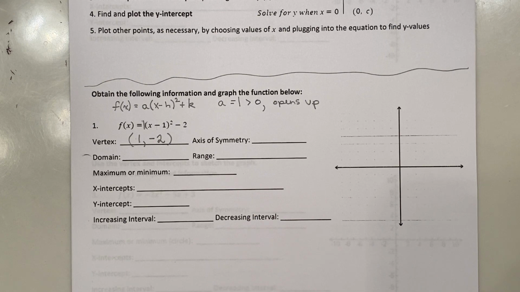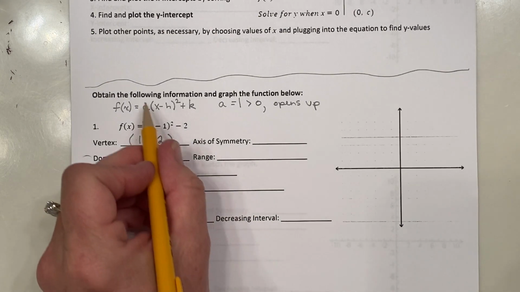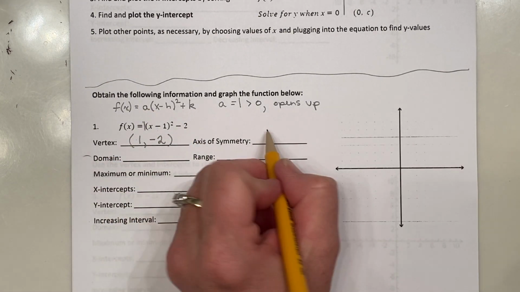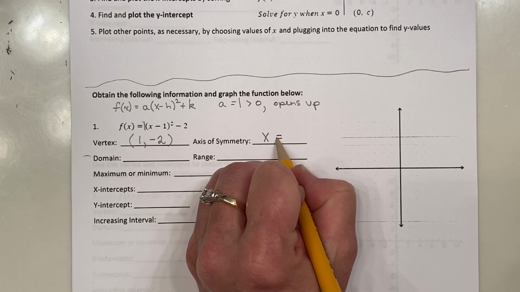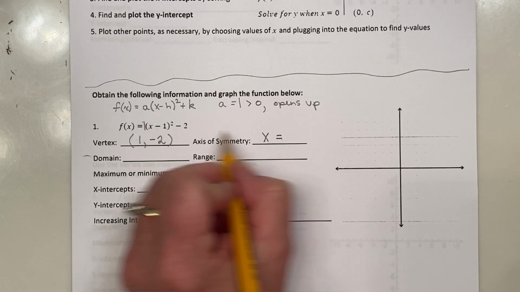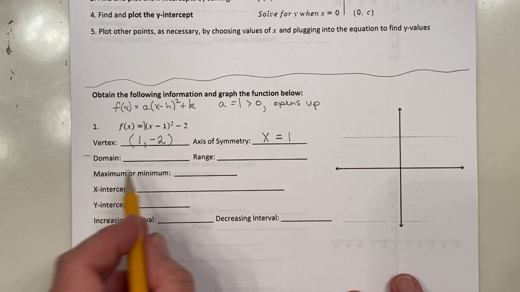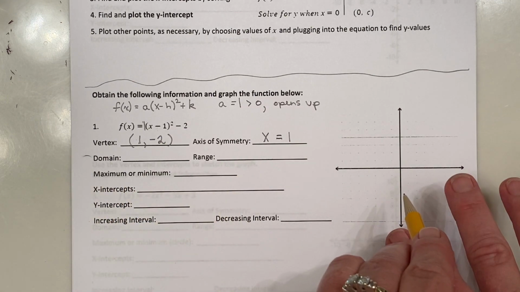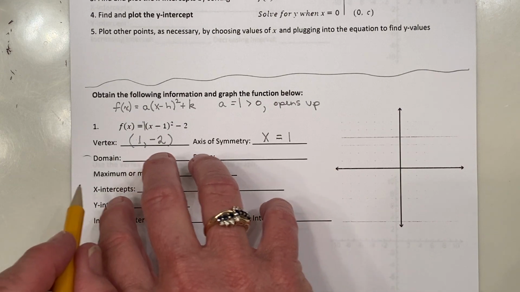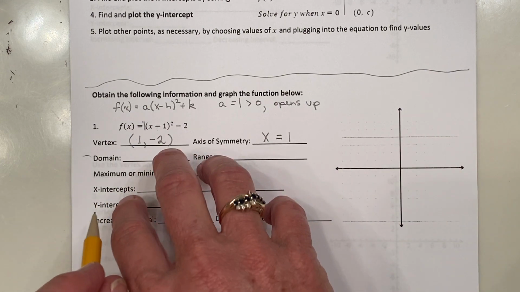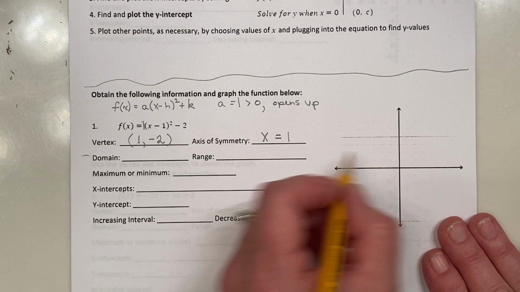All right, what is the axis of symmetry? Well, in standard form, if you go back to the previous page, the axis of symmetry is vertical, x equals, and it's always the h value. All right, I'm going to go now and start to build this graph, and then I will come back here and let the graph help me determine what some of these answers are.